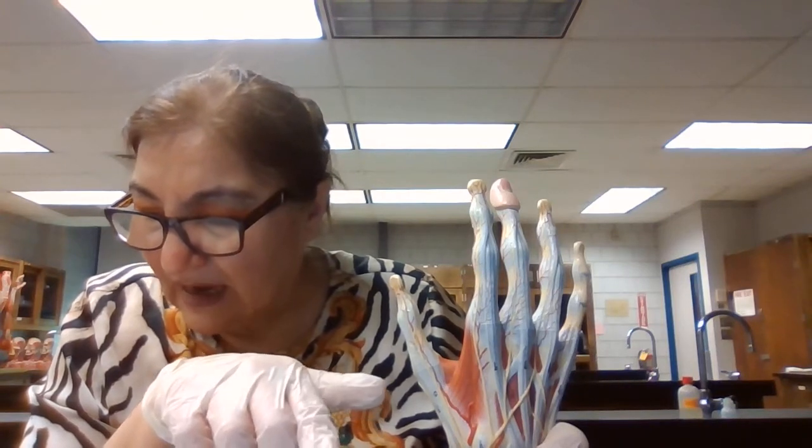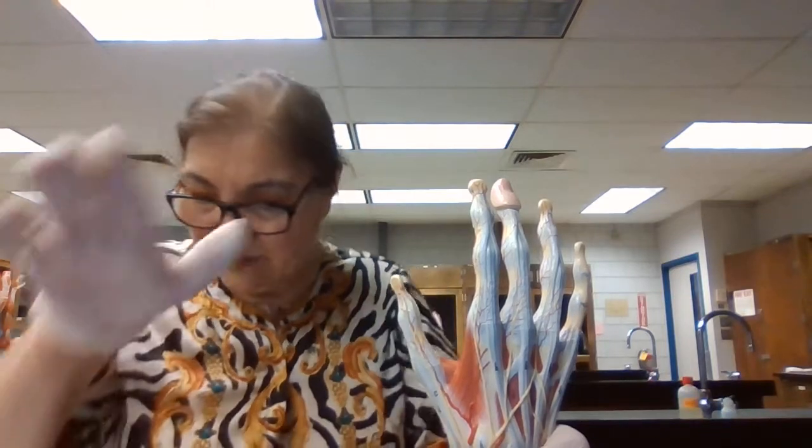The action is to extend and abduct the hand. When you do that, it extends and abducts. This is adduct, abduct, the big finger versus the small finger. The nerve is the radial nerve.